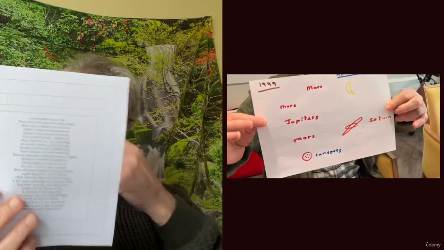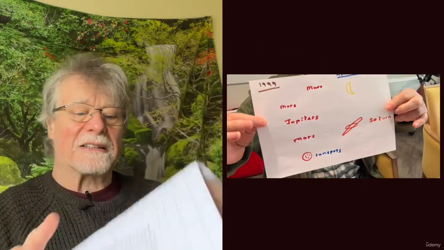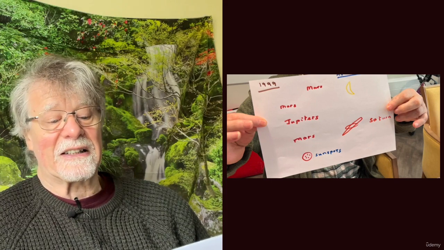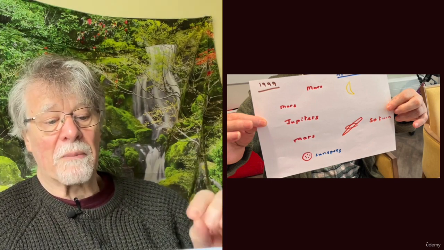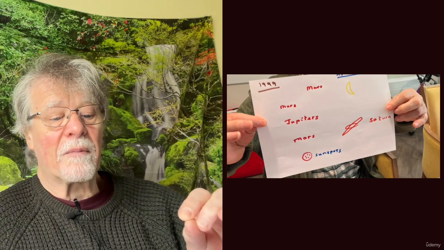Okay, for the next one. Now, you might say, and you'd be quite right, this is hardly a painting. And that's right, it's not. It's a series of words and the number 1999. And they're nearly all red. The moon, I think, is drawn with yellow for the sun. And there's some sunspots, spots in the circle. The round is the sun, the Saturn. And there's Jupiters, plural, Mars, and 1999.